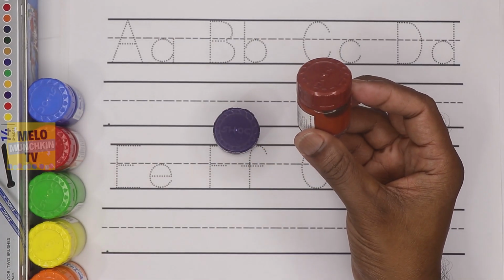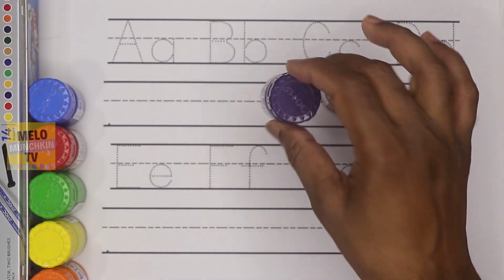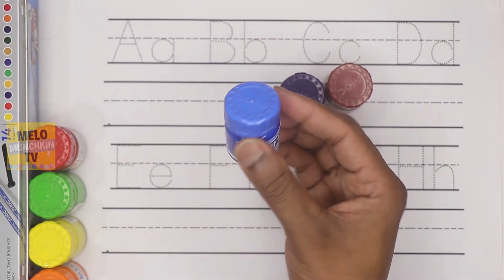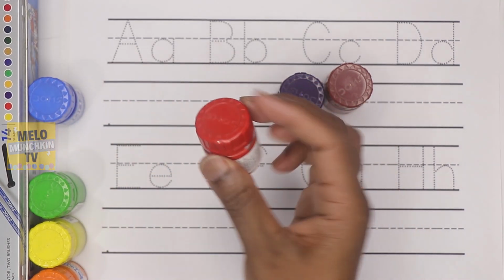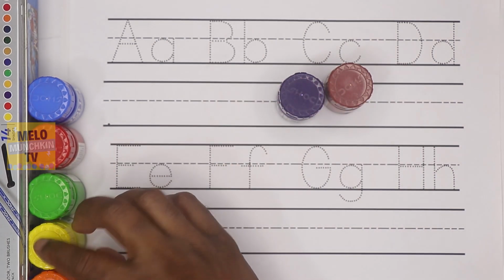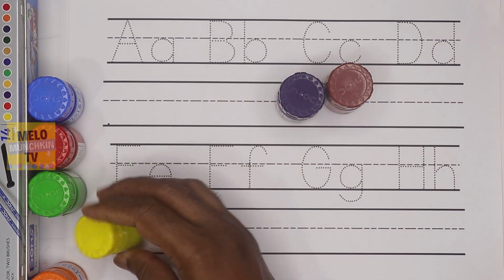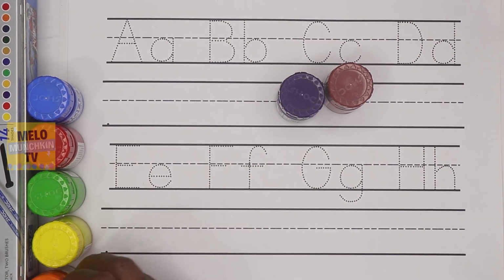Which color is this? This is brown color. This is purple color. This one is blue color. This is red color. This is green color. This is yellow color. And this one is orange color. Okay? So let's get started.